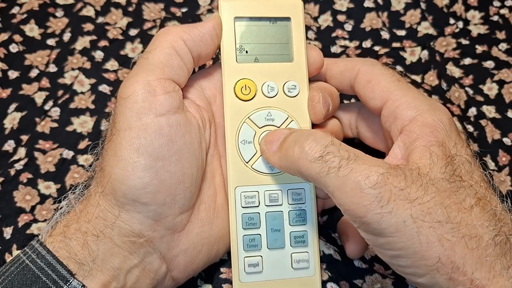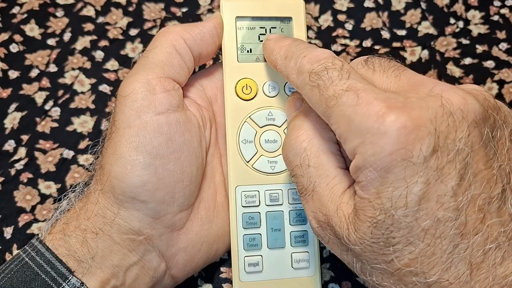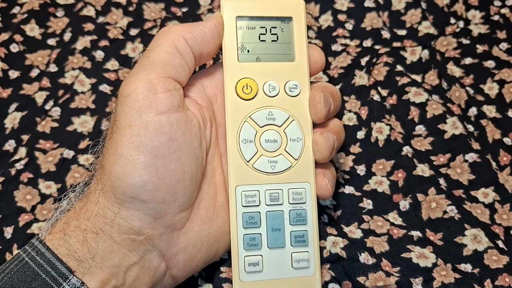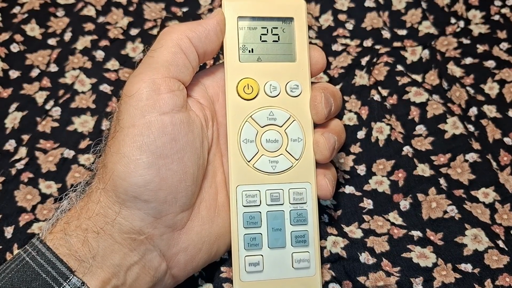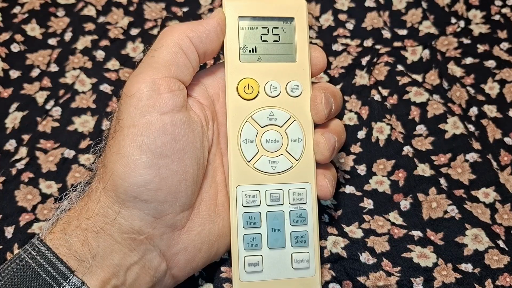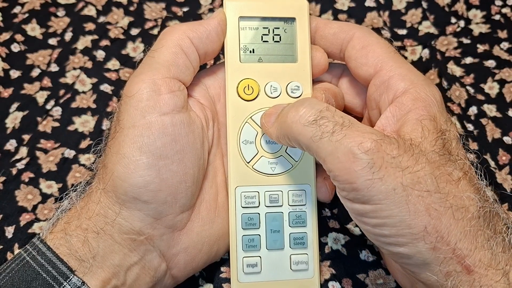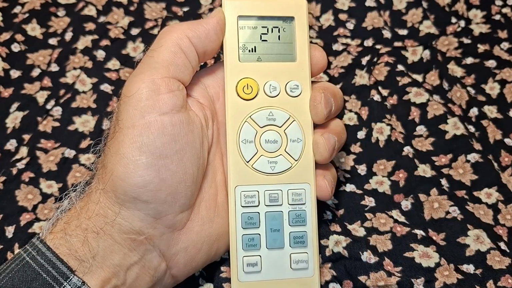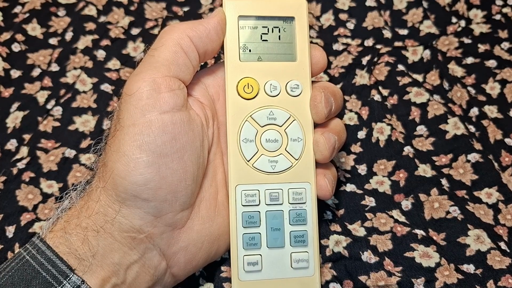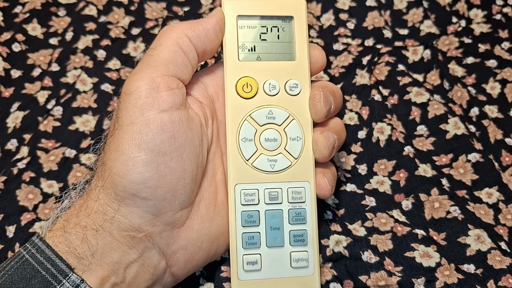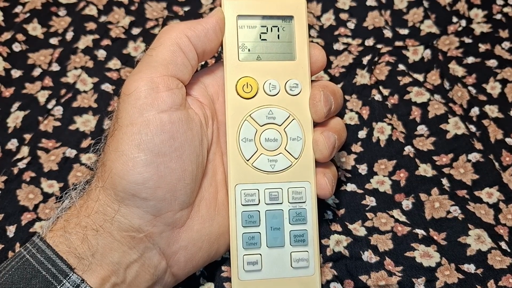We press the mode button again and the word heat appears on the screen. This is the heating mode. In heating mode, we set the air conditioner temperature to above 26 degrees Celsius. In this mode, it is useful to set the air conditioner fan speed to the auto fan speed mode.